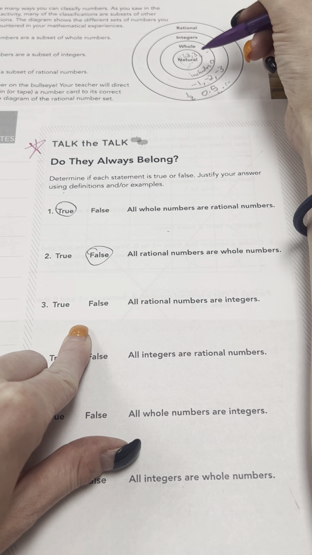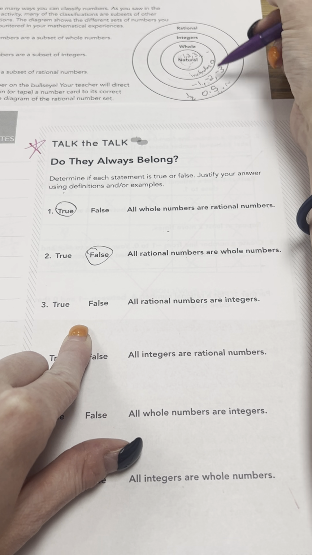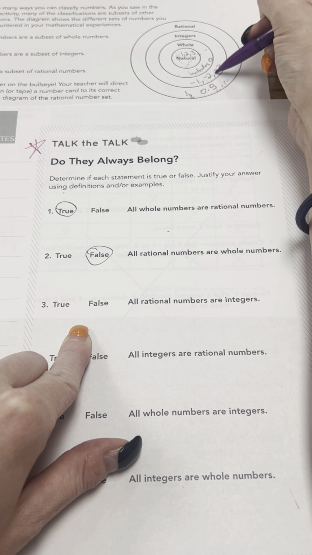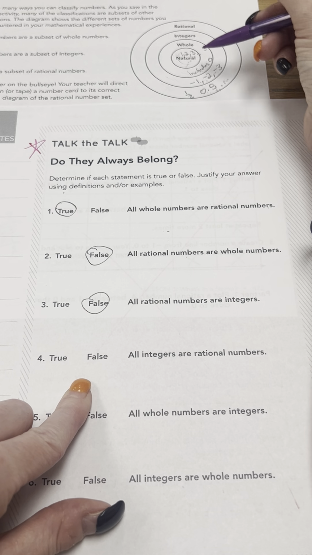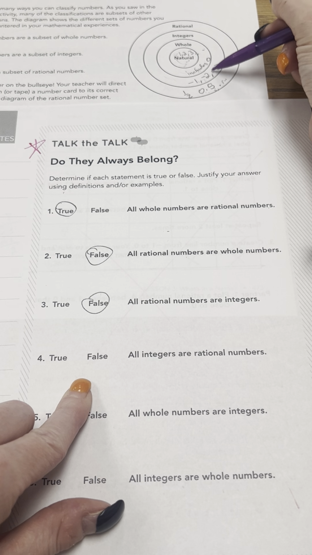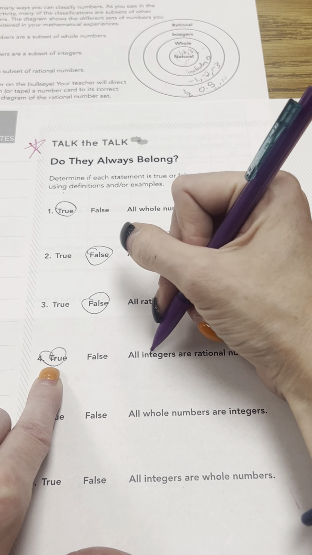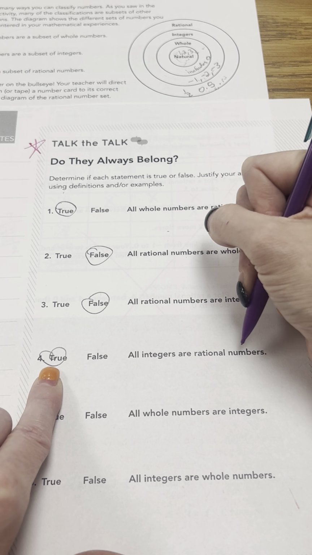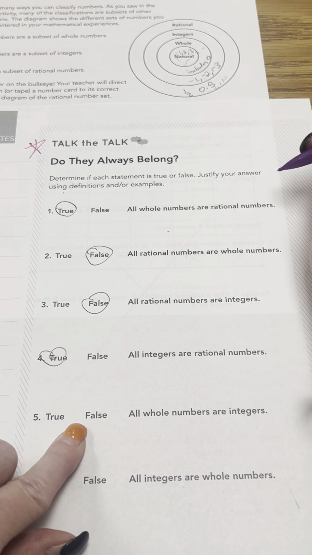Okay. All rational numbers are integers. Again, not all rational numbers can be integers. Okay, we can't put a fraction or a decimal in integers. All integers are rationals. Since integers are on the inside and rationals on the outside, that would be true. All integers will be rational because every number is a rational on what we've learned on the bullseye so far.